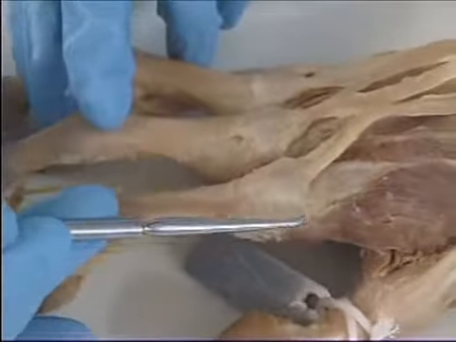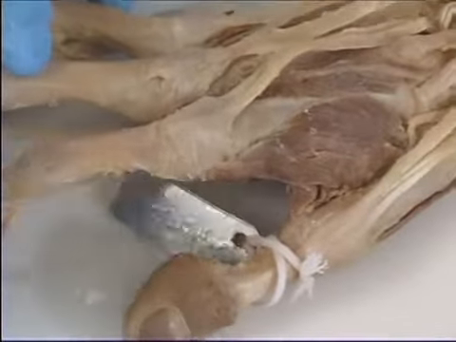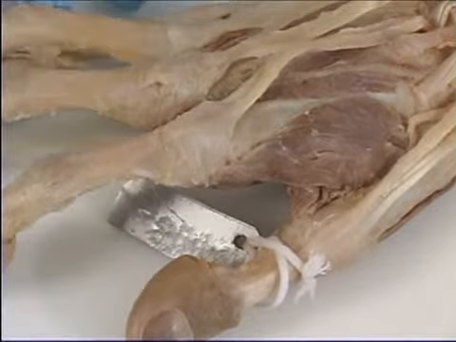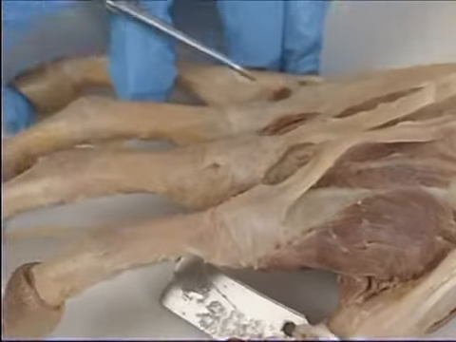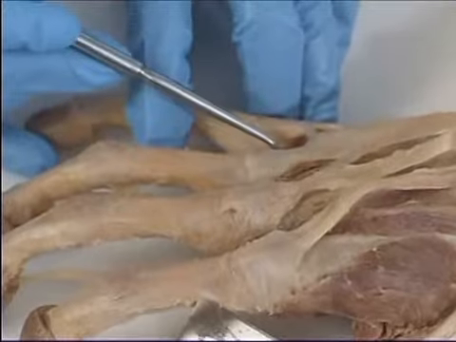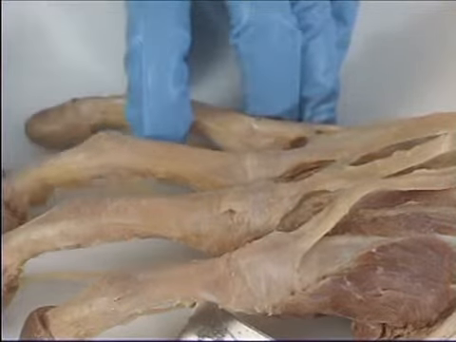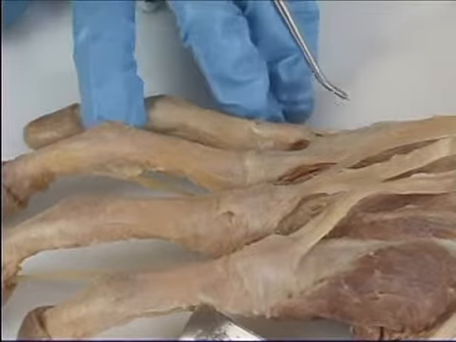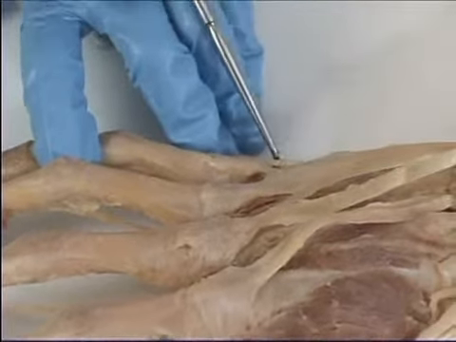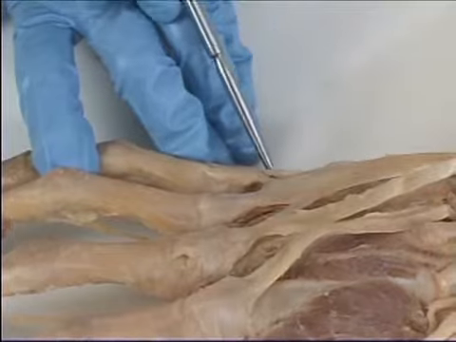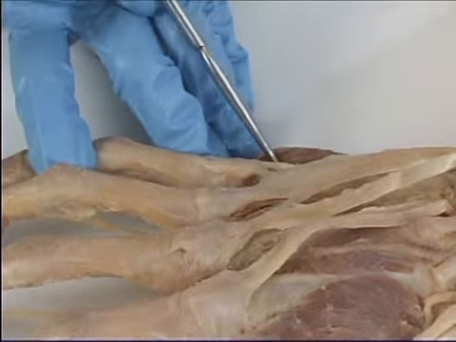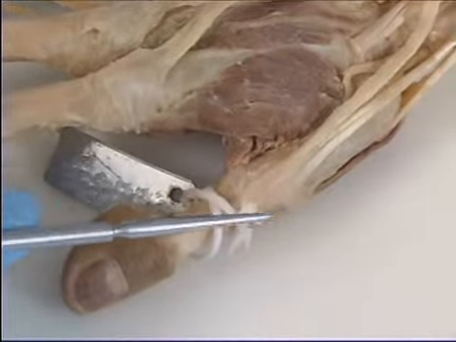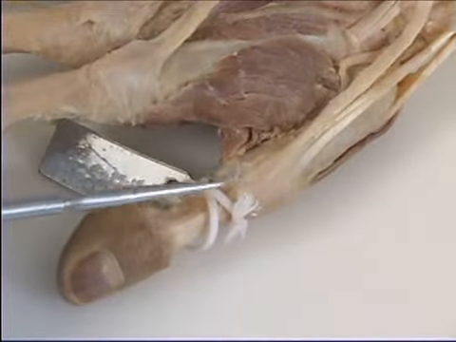On this side, this dorsal interosseous will abduct the index finger, and this dorsal interosseous is going to abduct the ring finger. We do not need a dorsal interosseous for the little finger, as we have got abductor digiti minimi, and for the thumb we have got abductor pollicis longus and brevis.